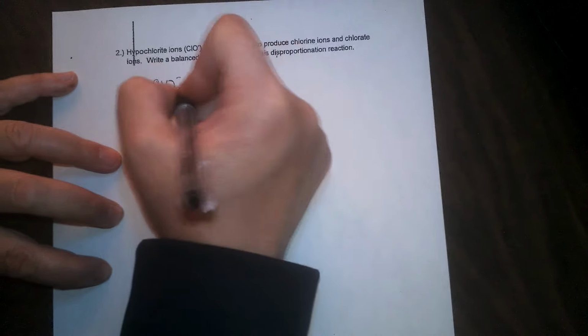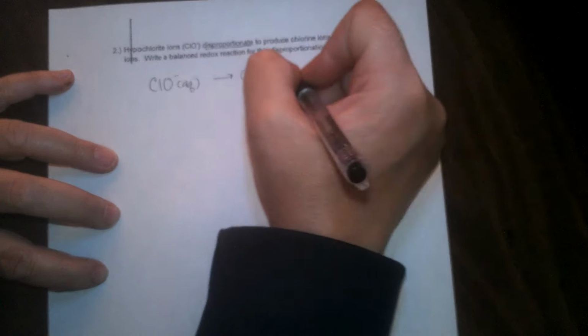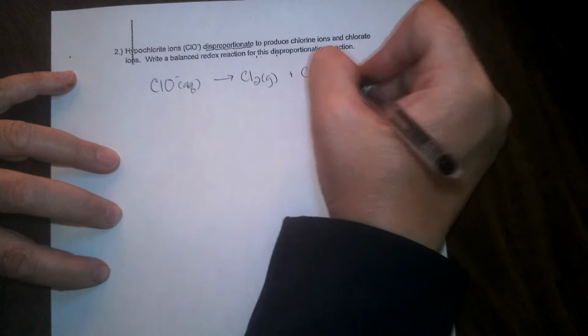A balanced redox reaction for this disproportionation reaction. So it says ClO- ions disproportionate to produce chloride ions and chlorate ions.